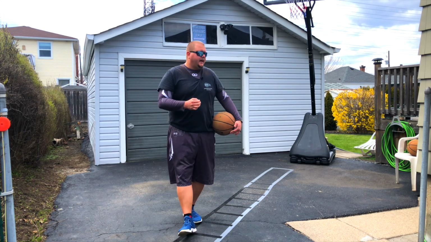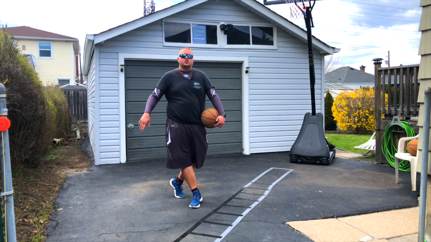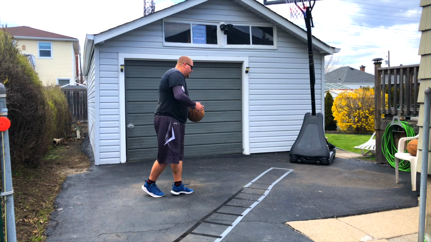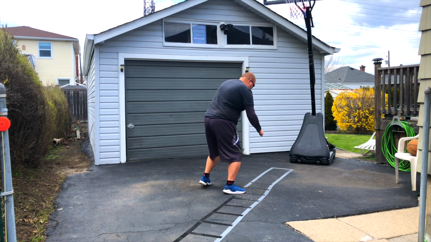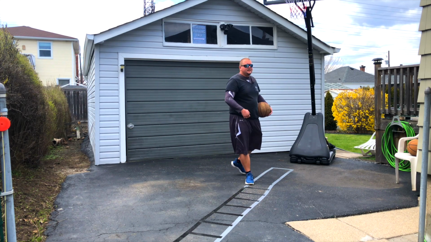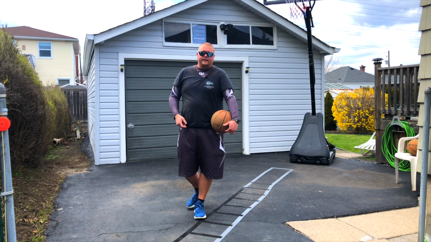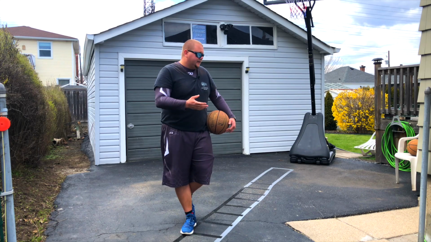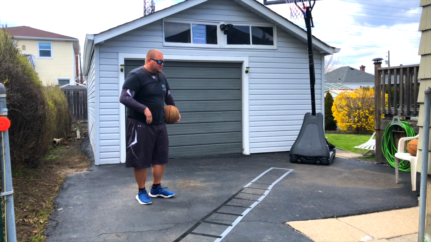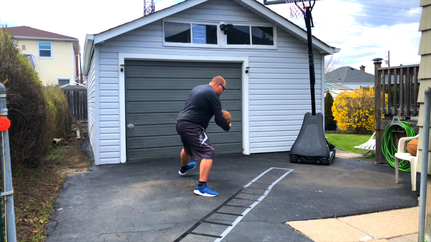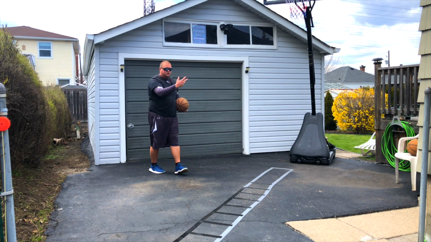That was when the Eurostep started getting big, and they wanted to say that if you go for the Eurostep, that's a travel because you're not staying in your same line towards the basket. But that's actually a lie. That is not true. You can quite literally go zero step, one, two, and take a shot.